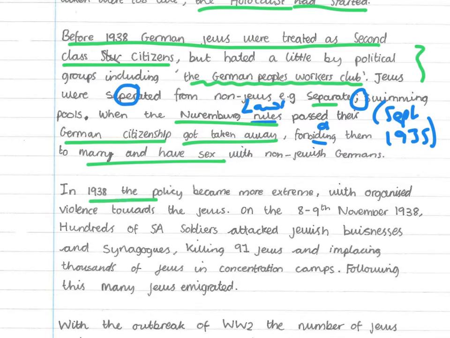That's excellent. Okay, the policy became more extreme. So you're talking about change. I mean, you could say in 1938 the policy changed, comma, it became more extreme. And if you want to be really, really clever, a word that examiners love is it became radicalised. Okay, it means exactly the same thing. It means more extreme. That's a good one for you to use.